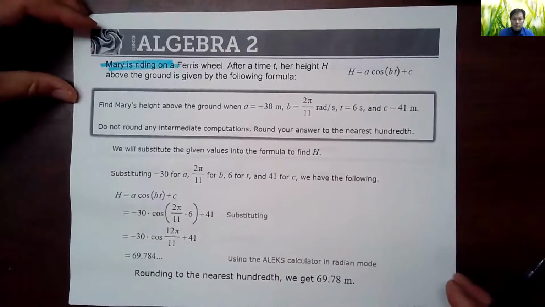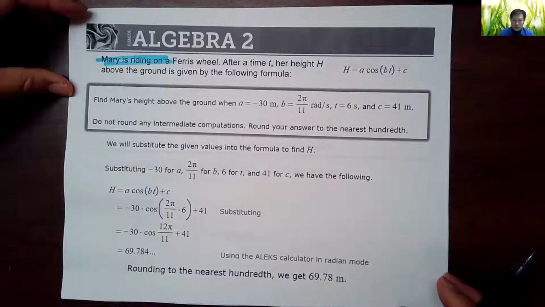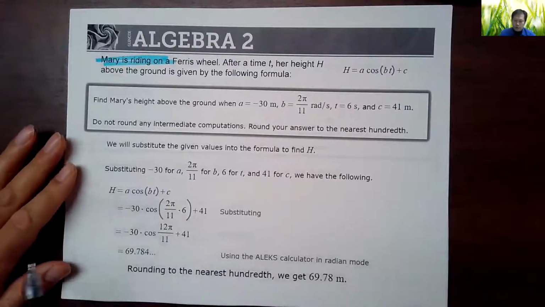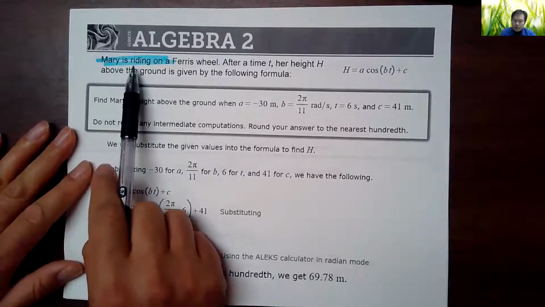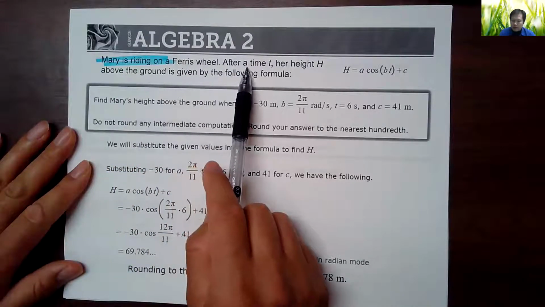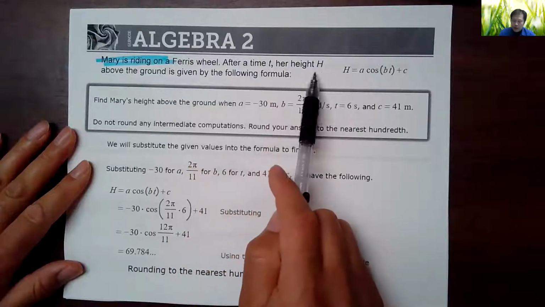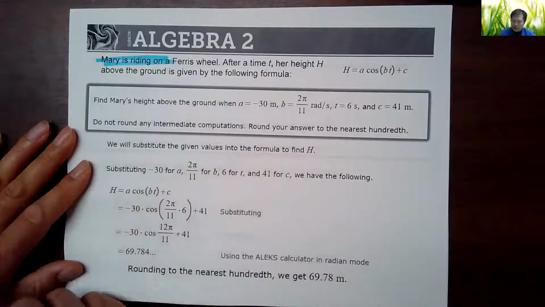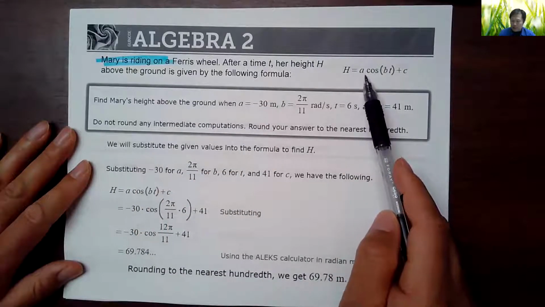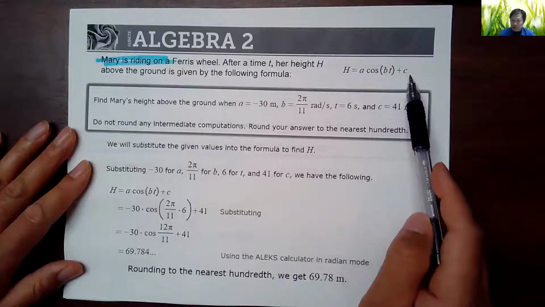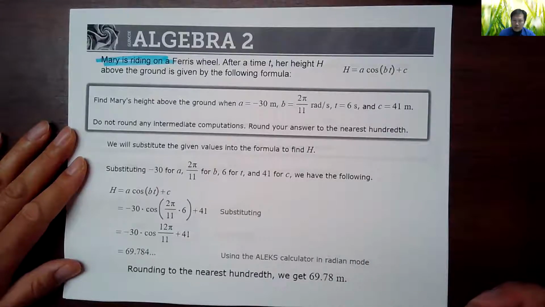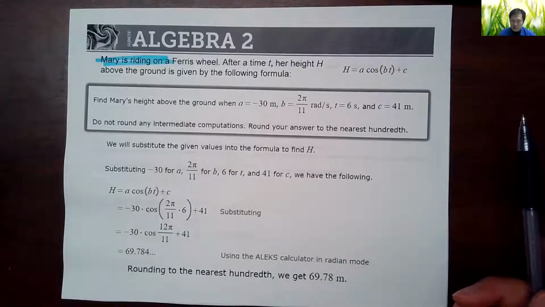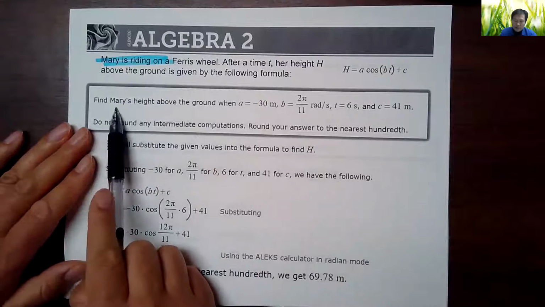Okay, so this question will appear on your homework. So let's go over the next example question. Mary is riding on a Ferris wheel. After a time t, her height h above the ground is given by the following formula: h equals a times cosine of bt plus c. It may look very complicated. It's not.